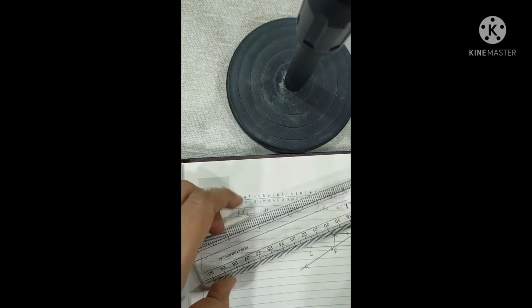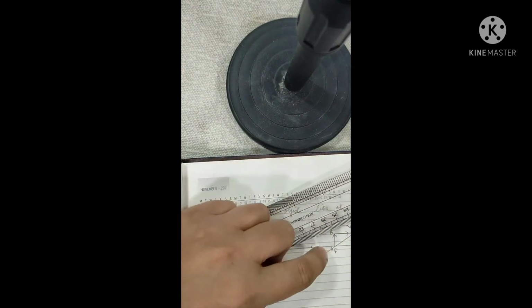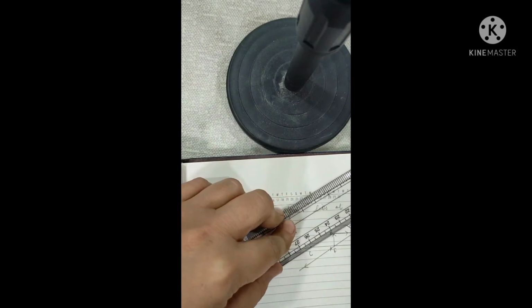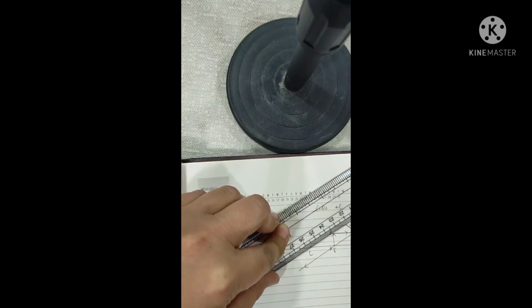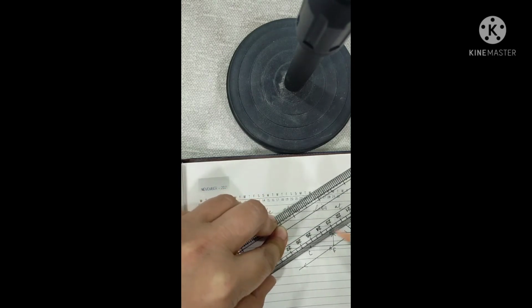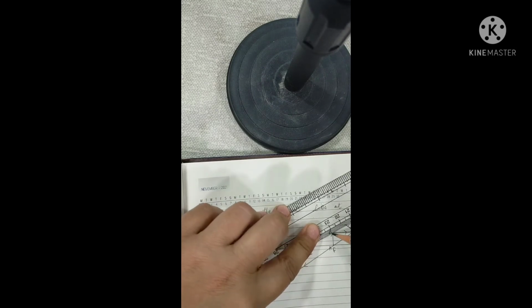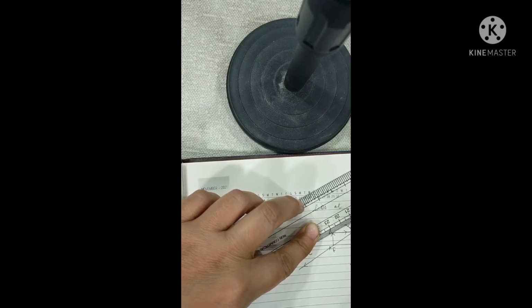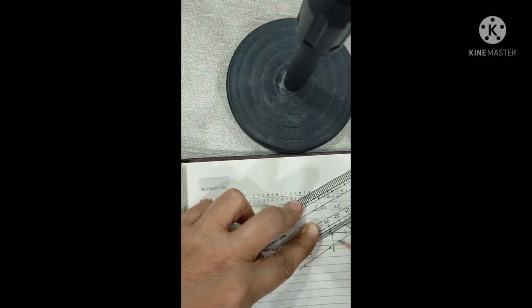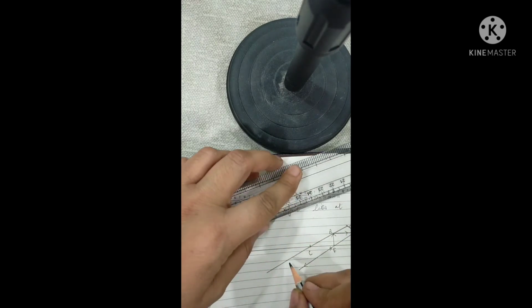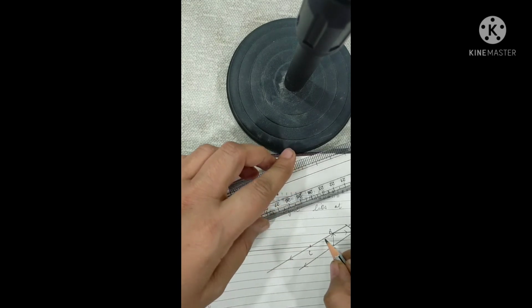This is my reflected ray. Now another ray of light I cannot draw from the focus because my object is lying already at the focus. So I can do one thing, I can draw the other ray of light from the center of curvature itself. So from the tip of the object I'm going to draw a line, and we know that the ray of light that passes through the center of curvature goes back in the same direction.